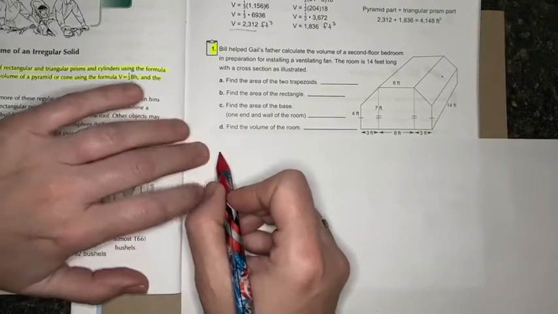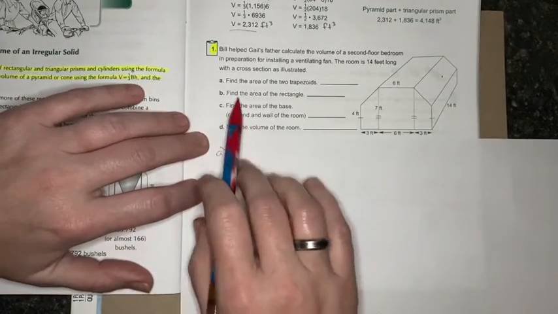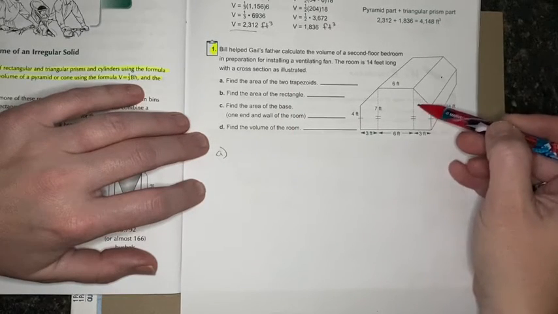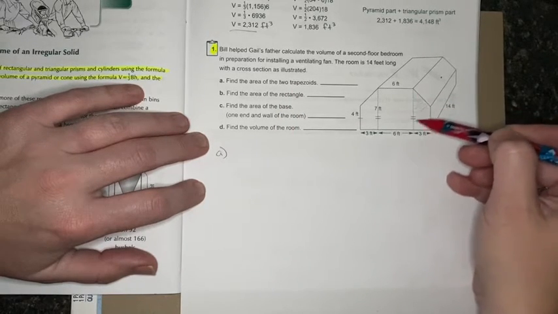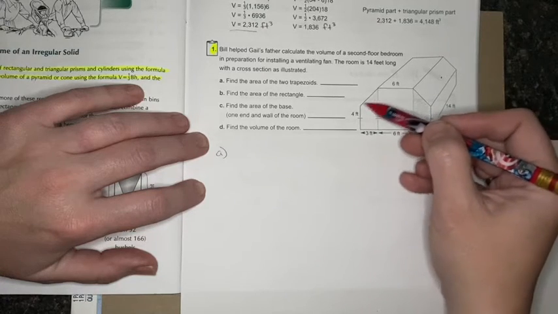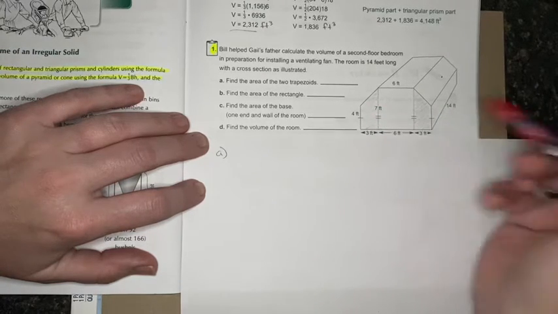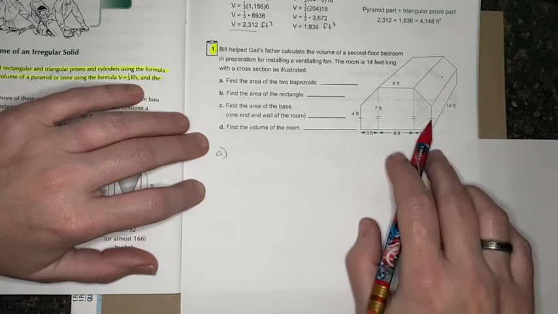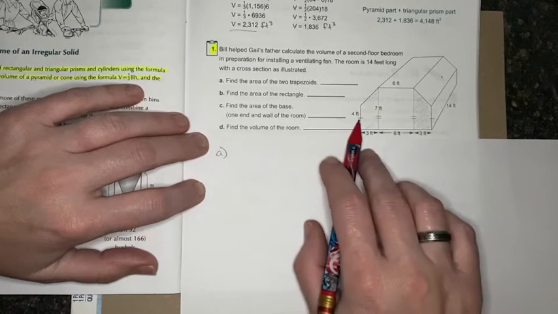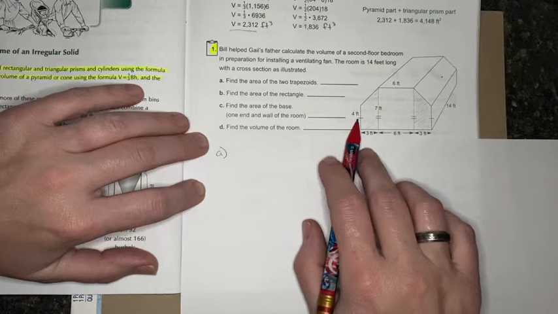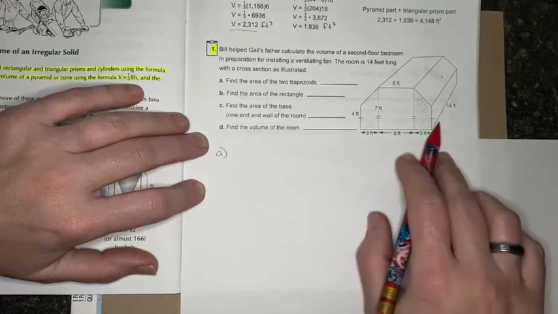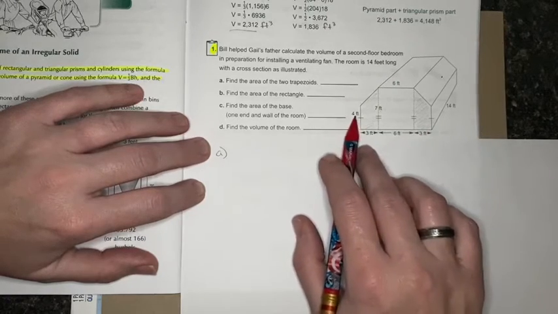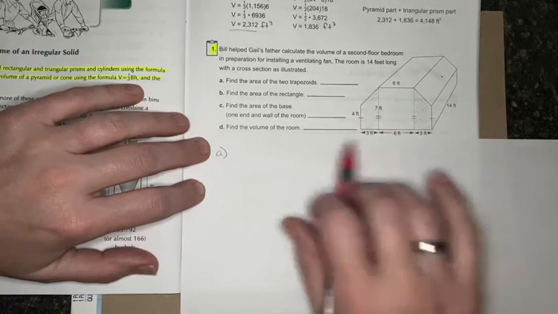So what we're going to do for part A is find the area of the two trapezoids. Remember, this is a trapezoid right here. This section and this section. They are equal trapezoids, exactly the same. See these little marks? See how this mark here has one dash and this has one dash? That means they are the same. So that's telling us that this 4 feet applies to this wall as well.